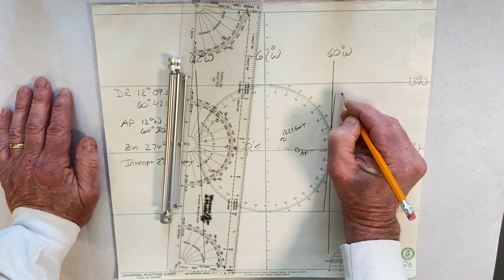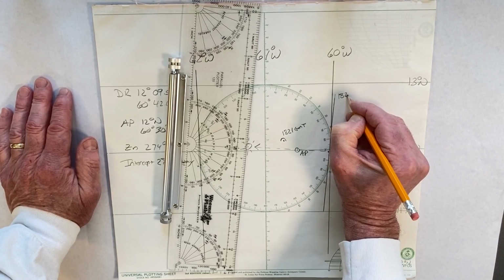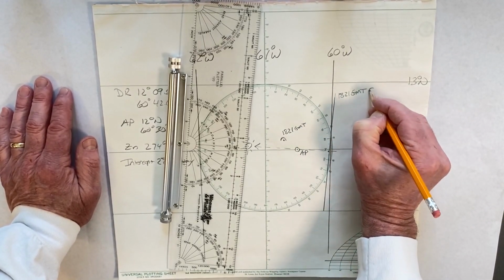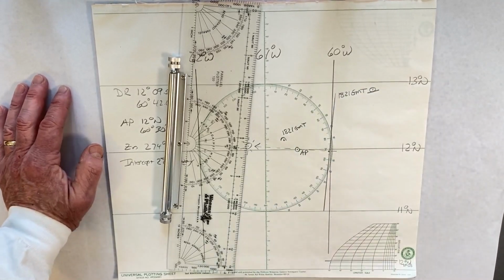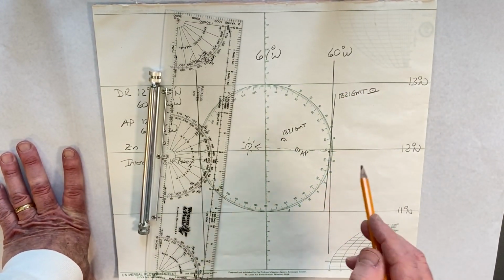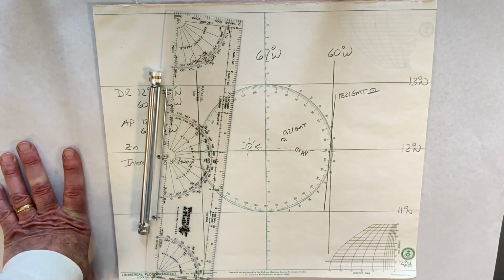And that becomes our 1821 GMT sun, and we'll put a lower limb sun line there. So that becomes the line of position for this particular site at that particular time.